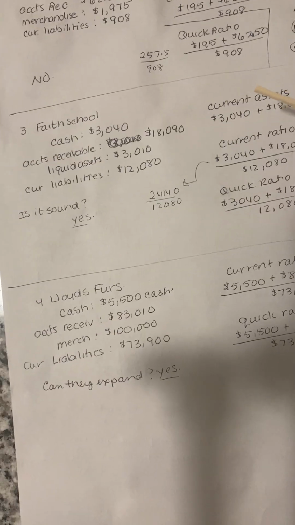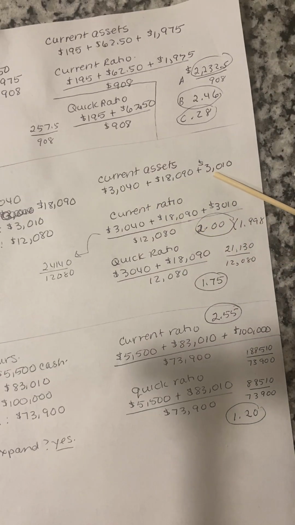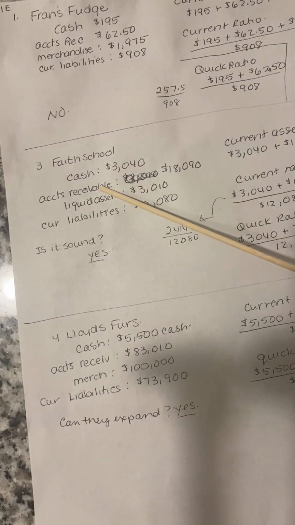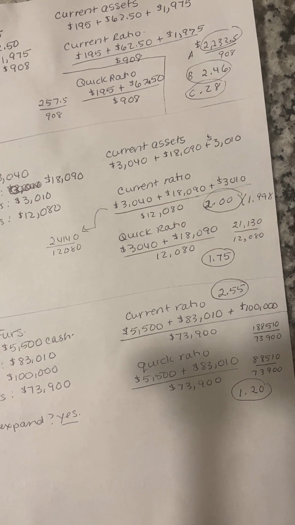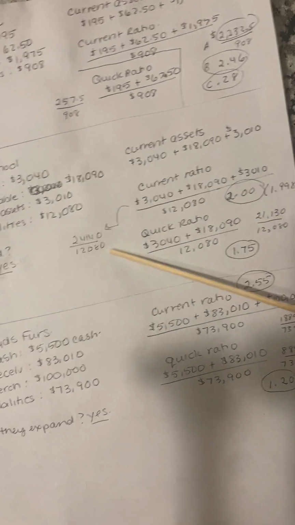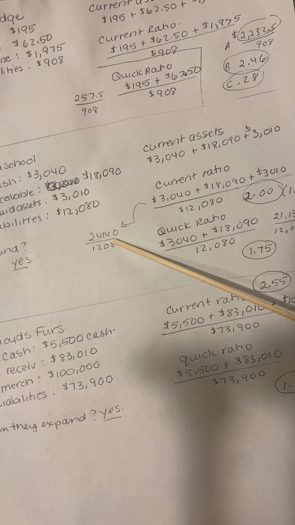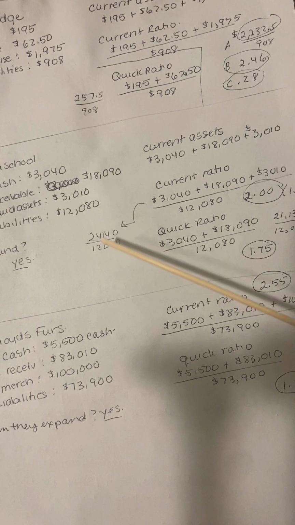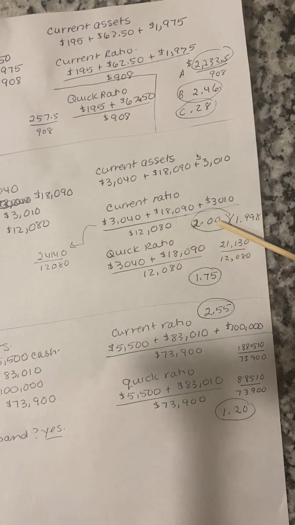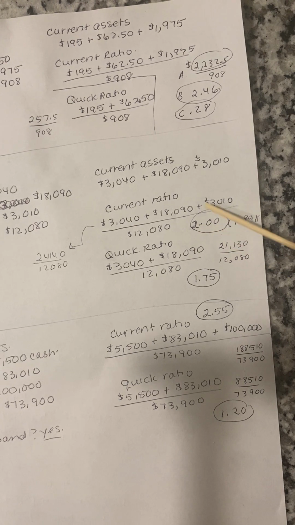So here we have Faith School. We have the current assets, which are the cash, the accounts receivable, and the liquid assets. We add those together and divide by 12,880. I get a current ratio of 1.998. You round it up to 2. So it's barely enough. It's yes, it's 2. The current ratio has to be 2.